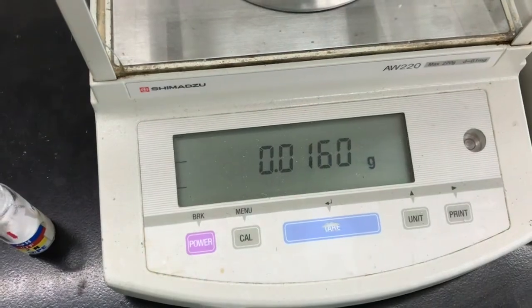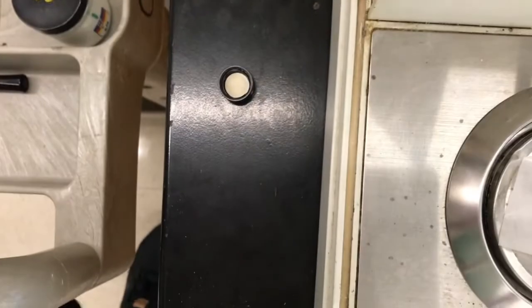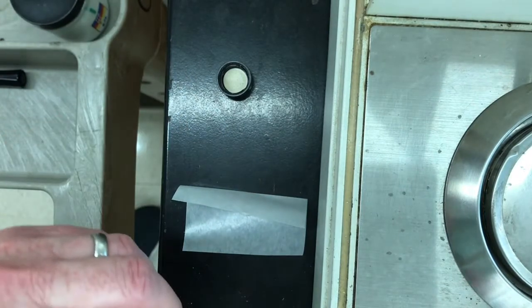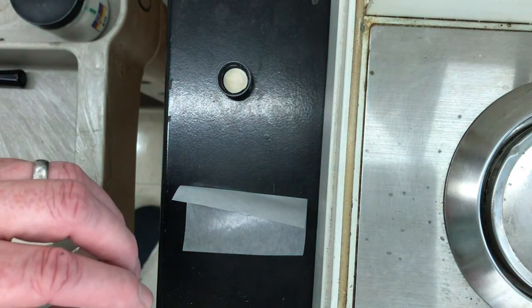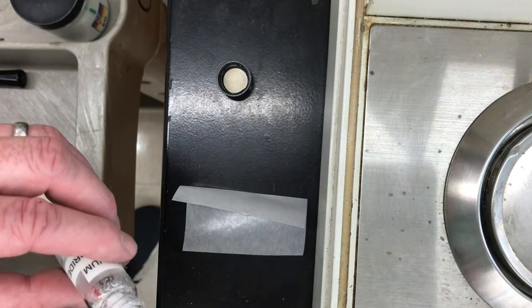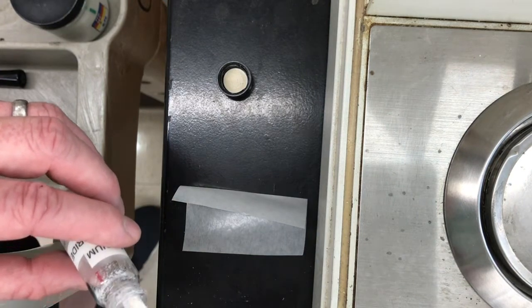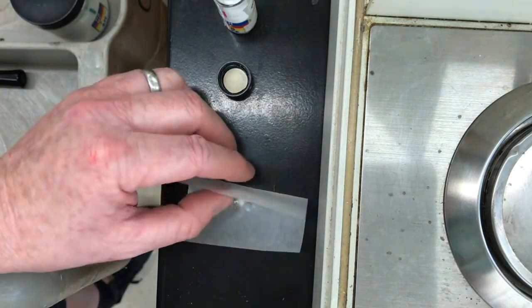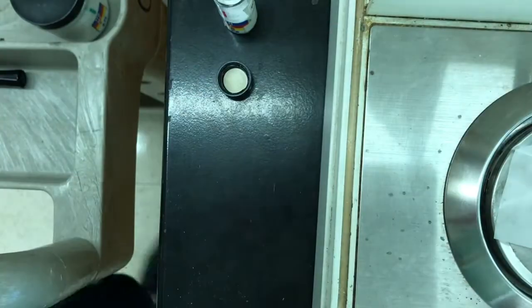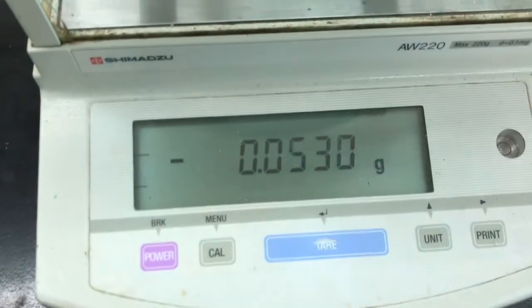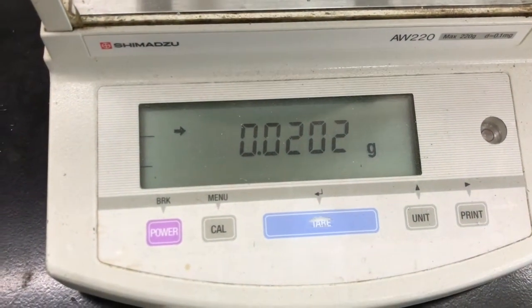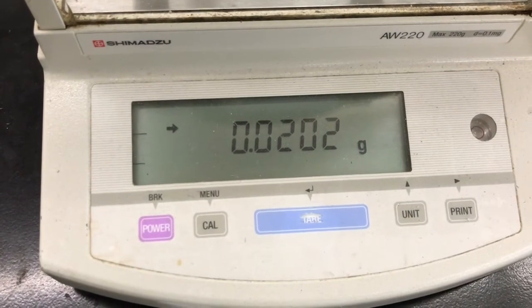Not quite there, almost 16 milligrams, so about 22. I don't want to take too long with this because this sodium borohydride is hygroscopic, it picks up moisture from the air. I'll go with that. So it's like 20.2 milligrams.